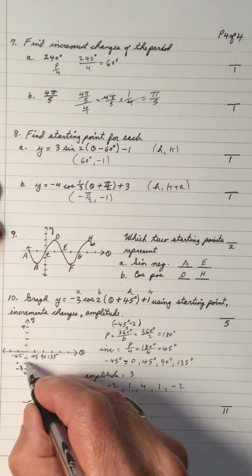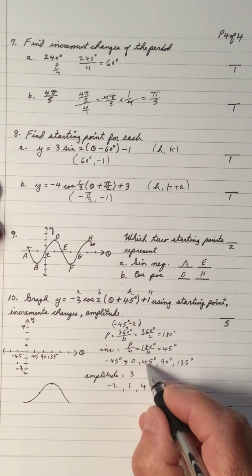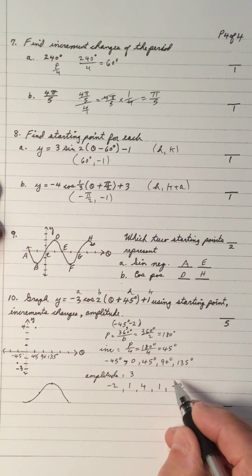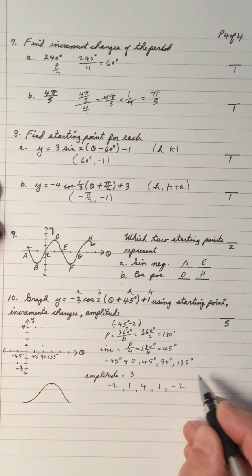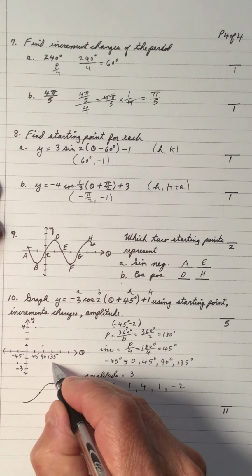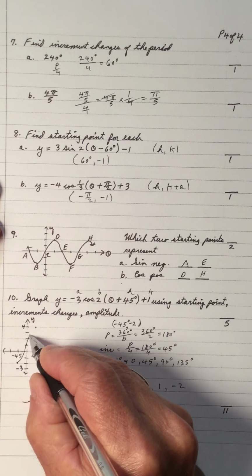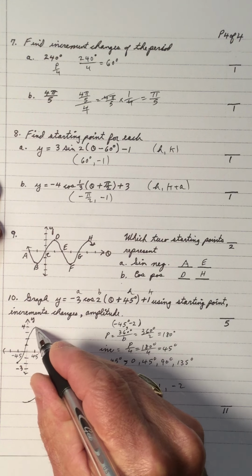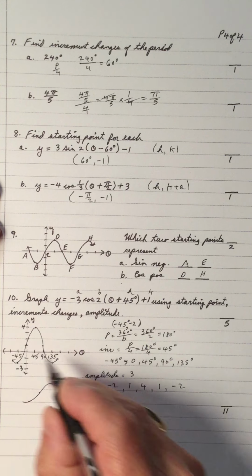0 is a 1. 45 is a 4. 90 is a 1. And 135 is negative 2. So it's doing this. Notice this looks good, and then it continues on like that.